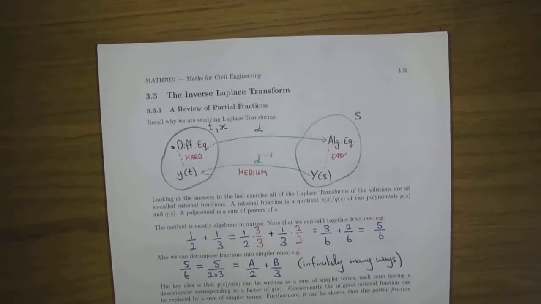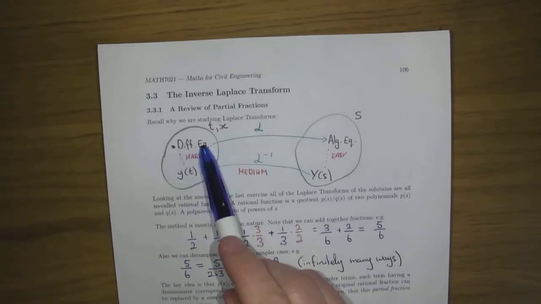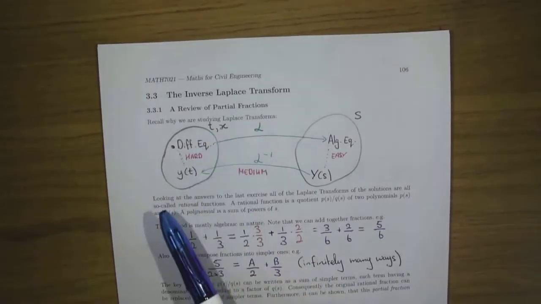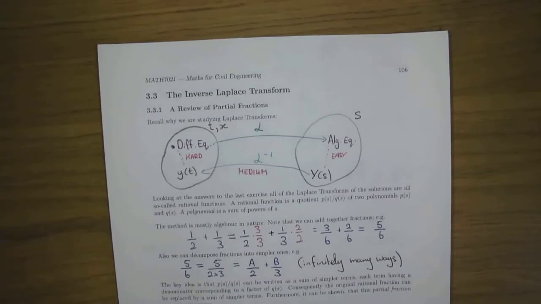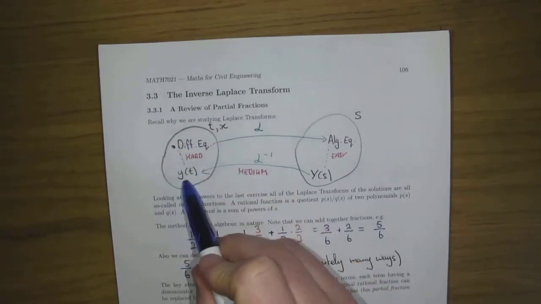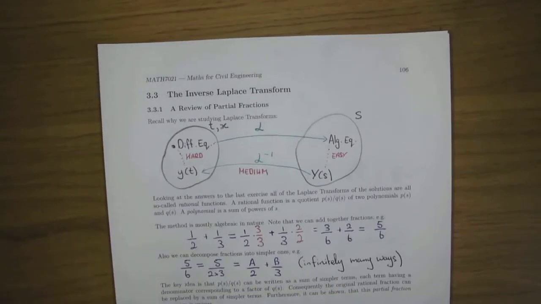Okay, so in this video we're going to work specifically with inverse Laplace transforms. To jog your memory, we have a differential equation of an independent variable t or x. Now for us t will be time and x would be distance along a beam. And solving this can be a hard problem. So what the Laplace transform does, one way of thinking about it, is it turns it into an easy problem and a medium hard problem.